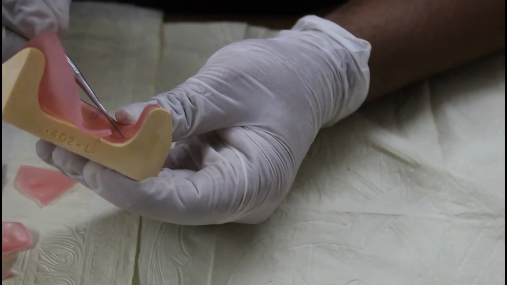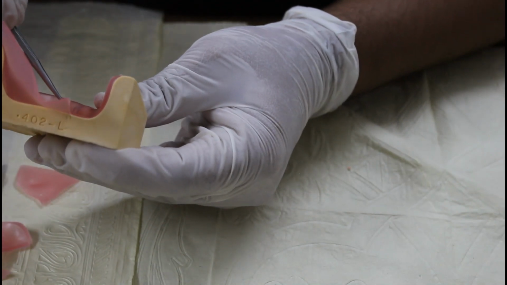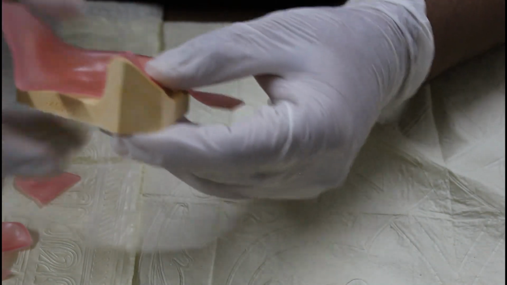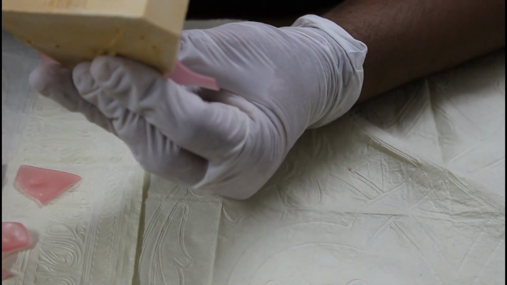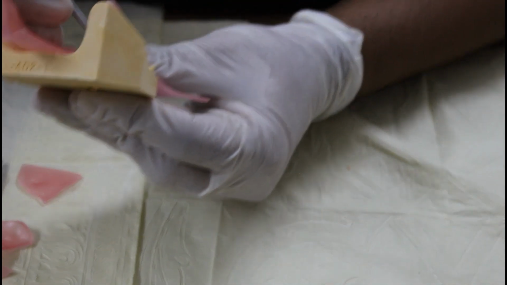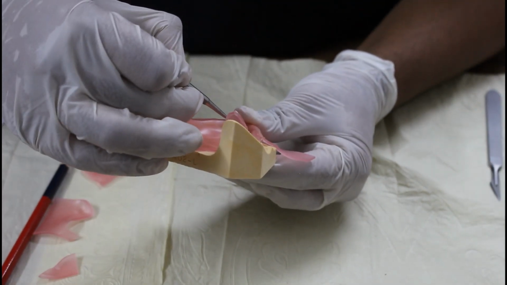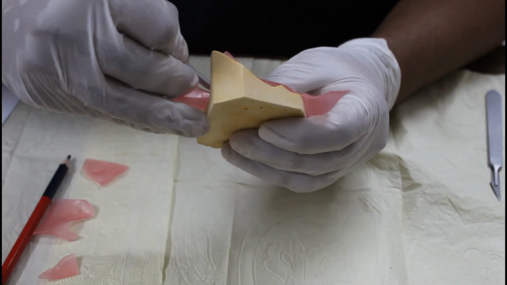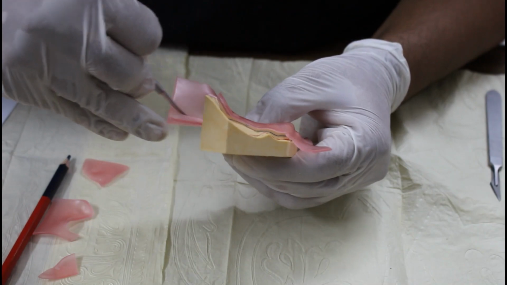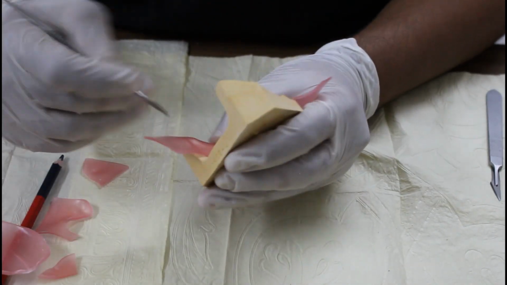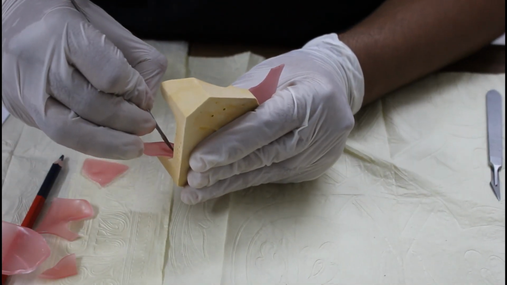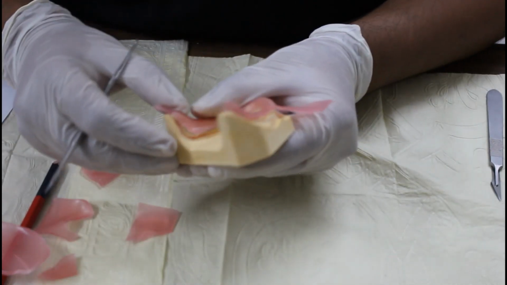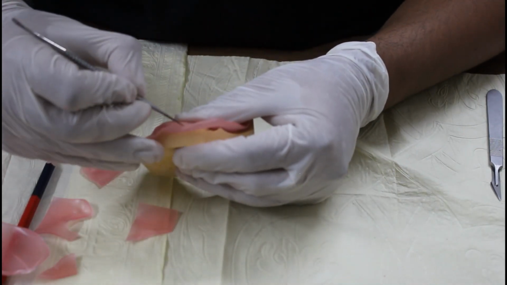Till your blue line, you have to cut it. This is how you have to cut.